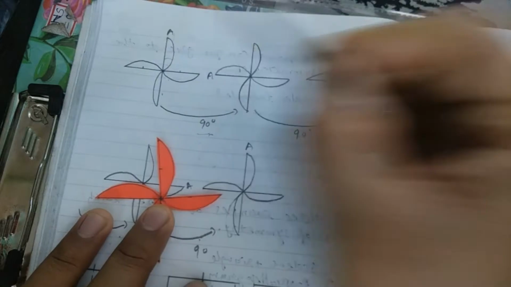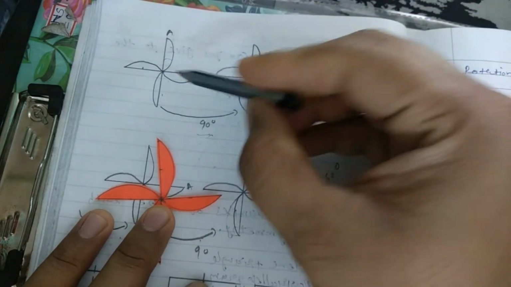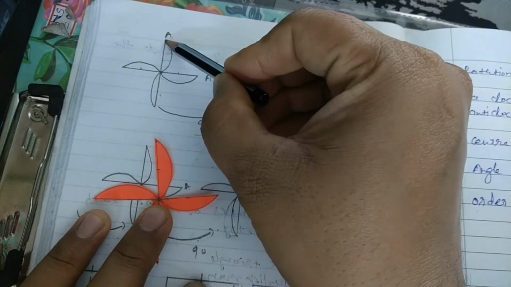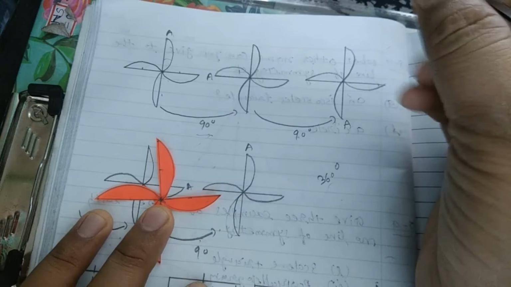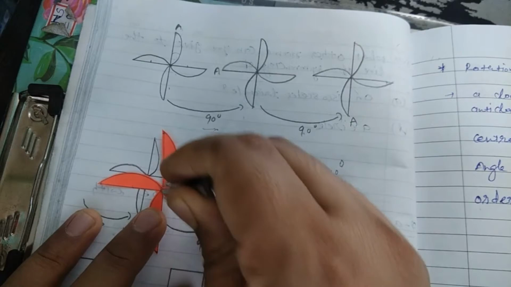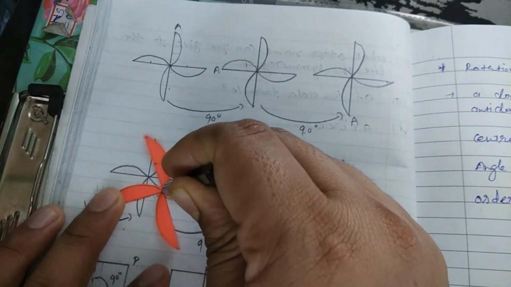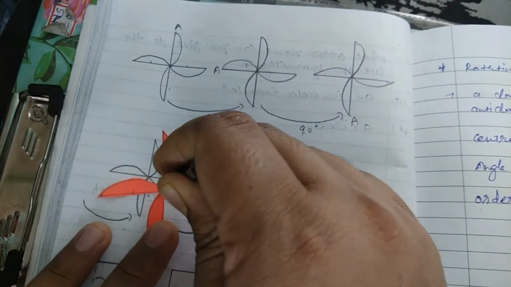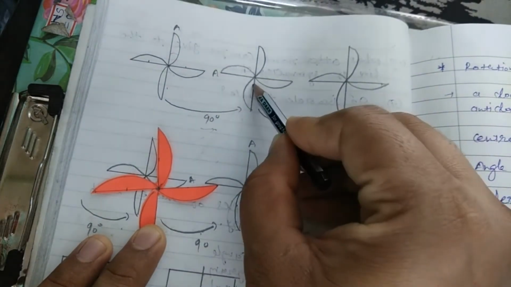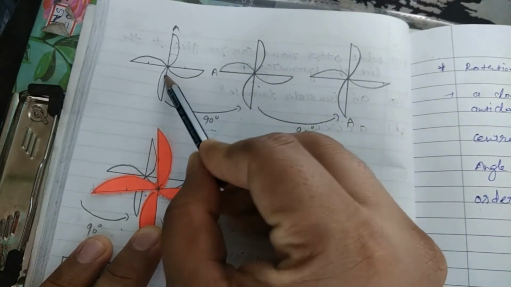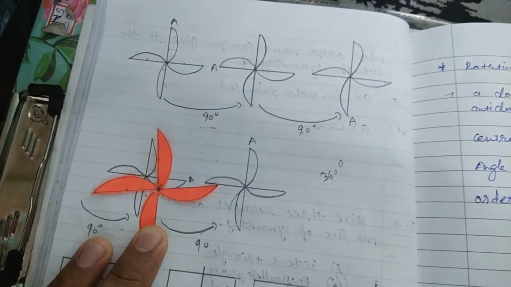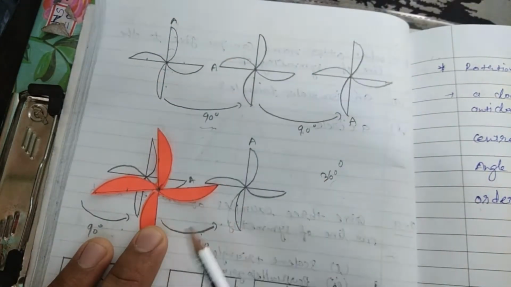In the first figure you can see a figure of the paper windmill, and one point of the paper windmill we have represented with the letter A. Now we will rotate this paper windmill anti-clockwise, that means this way. At a certain angle, that means angle 90, we will get this figure, and this figure looks exactly like the figure at the first place, that is the original figure. So this is called rotational symmetry for this figure at angle 90.